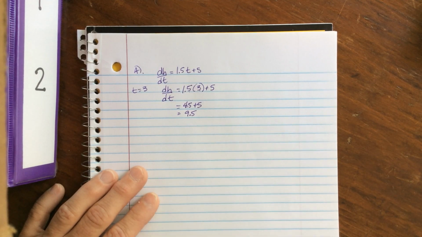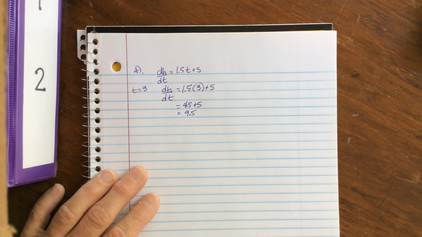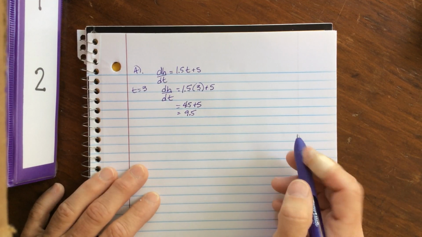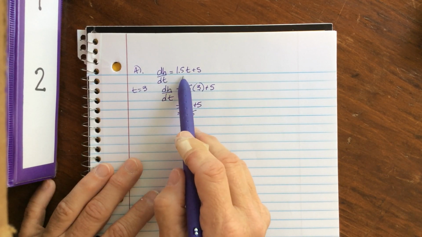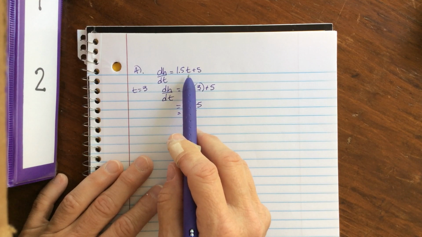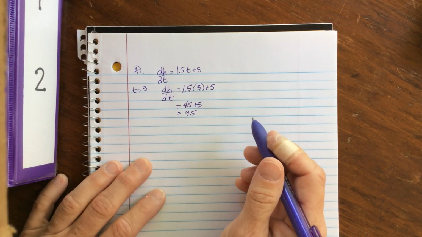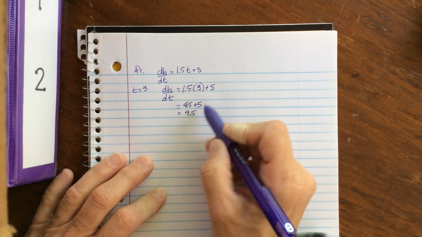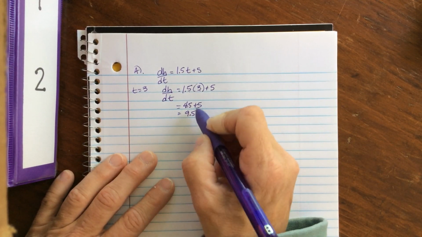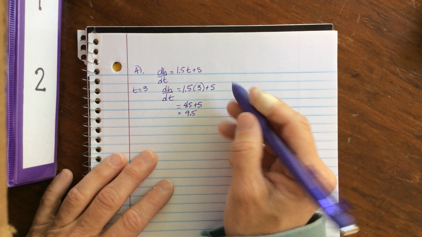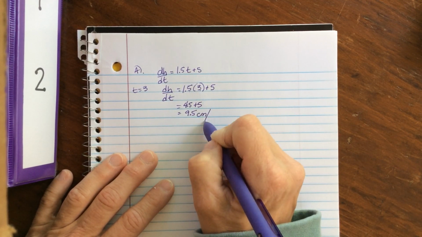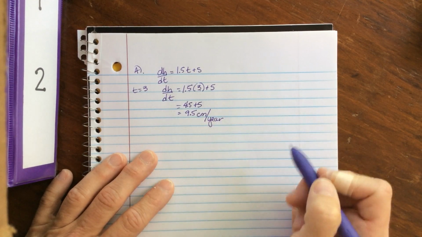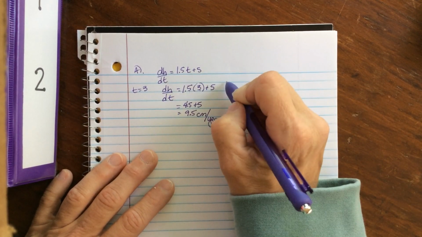Then it goes on to say, using correct units of measure, explain what this value represents in the context of the problem. This equation, again, represents a derivative. It represents the rate of growth of these shrubs. So this value right here is a rate, and what were our units? Centimeters and years. So our units here are going to be centimeters per year. So what that means is this.